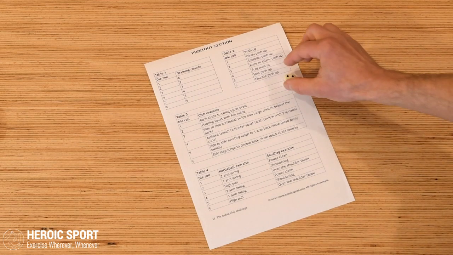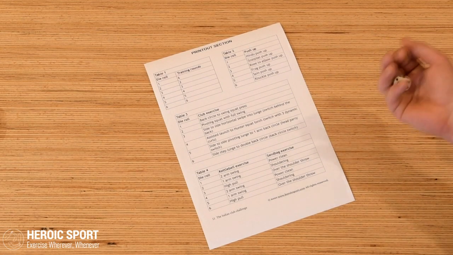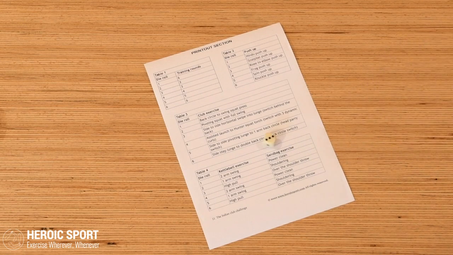Now the last thing I need to figure out is which kettlebell exercise I'm going to do for this session. I'm rolling a 3, which is the high pull. The kettlebell swings are done for 20 reps. But since I've rolled a 5, which is an uneven number, I'm going to do 10 reps with the left arm and 10 reps with the right arm.